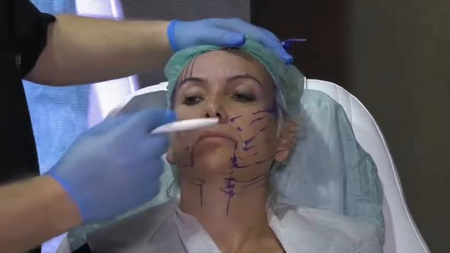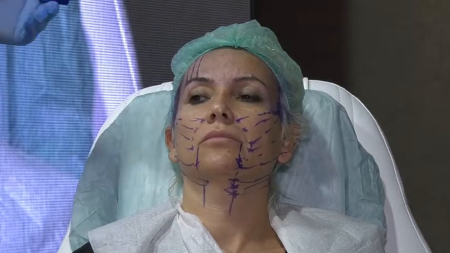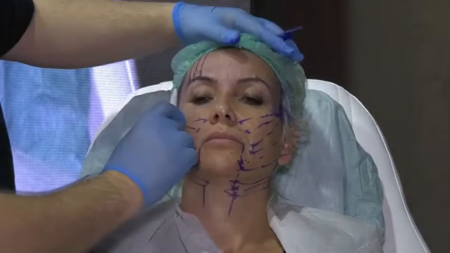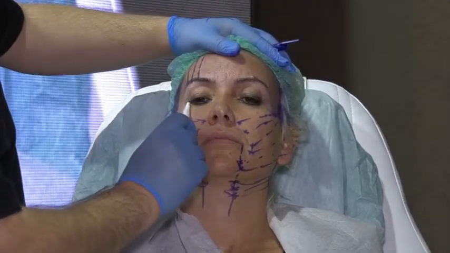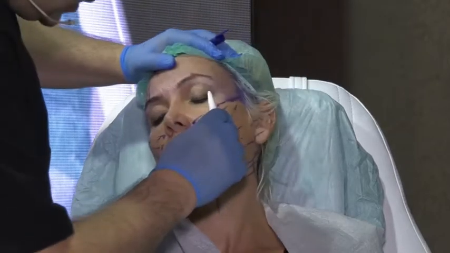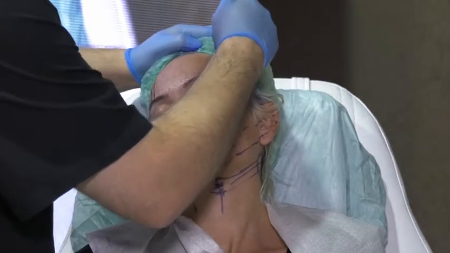Okay. When I put the eyebrow, I'm not gonna ask here again what you want because I know. I just try to find any landmark, so I do the same. For example, the last thread here was at the level of the lateral canthus. So the last thread here should be at the level of the lateral canthus. So this is 1, 2.